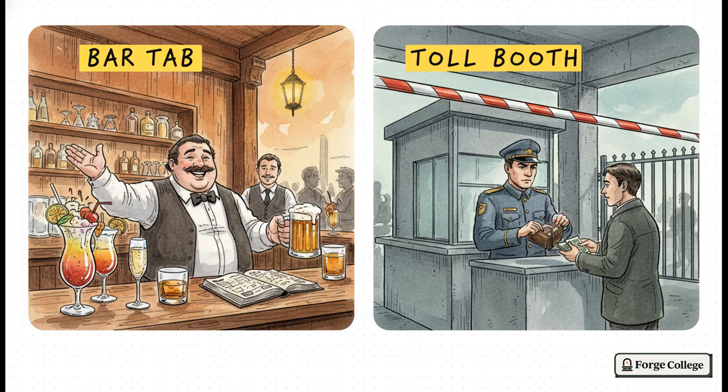On the right side, we have the toll booth model. This is your strict gatekeeper. It is security first. The toll booth operator meticulously checks your vehicle, or in our case, your wallet eligibility, and charges on a strict per-usage basis. So it's highly secure, for sure, but it definitely adds a little friction to the user's journey.